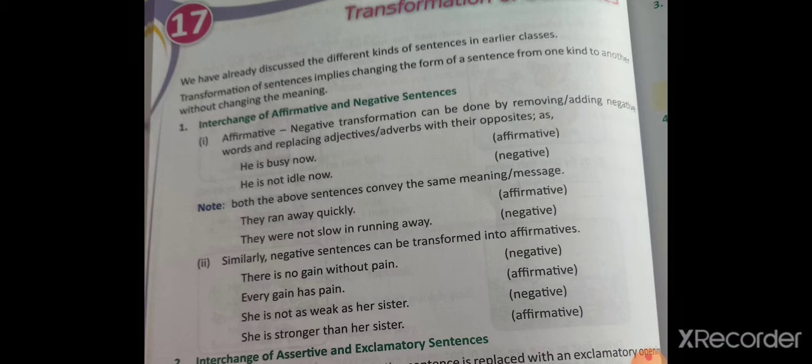They ran away quickly. This is the affirmative sentence. They were not slow in running away. The meaning of both the sentences is the same, but the words are different. Why? Because in transforming the assertive sentence into a negative sentence, we have made sure that negativity is added in the sentence. Similarly, negative sentences can be changed into affirmative.